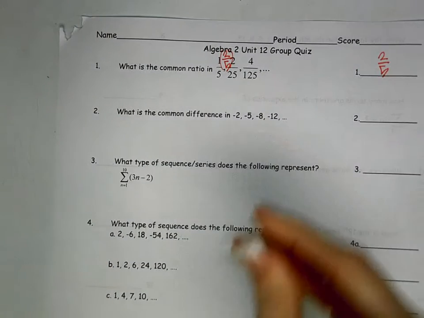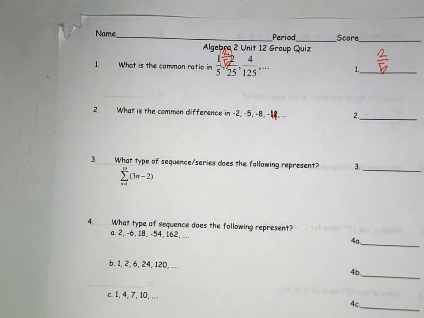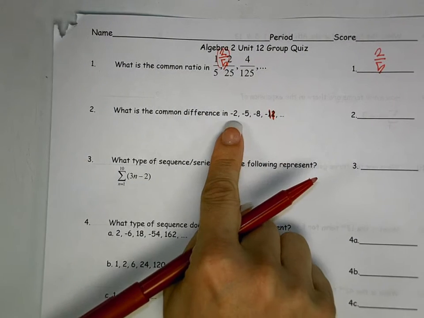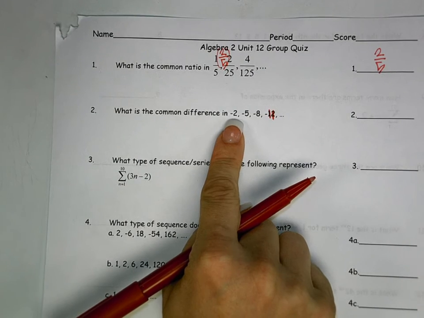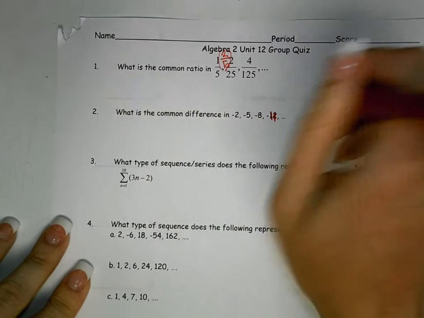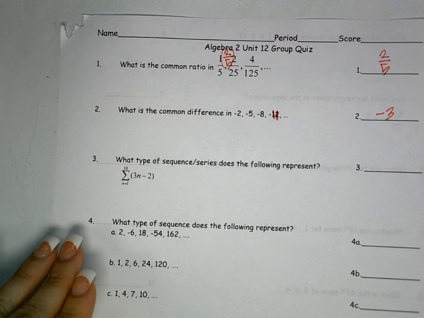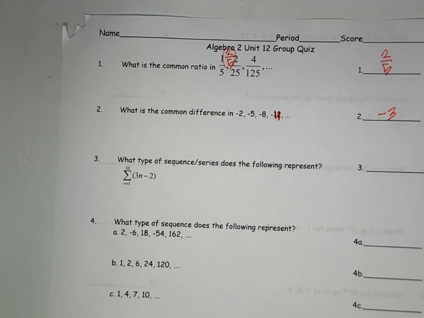What is the common difference? For this one, there is a typo, so that should actually be negative 11 on the last term. You always figure out what you would have to add to get from negative 2 to negative 5 to negative 8 to negative 11. You would have to add a negative 3. So remember, common difference can be positive or negative.